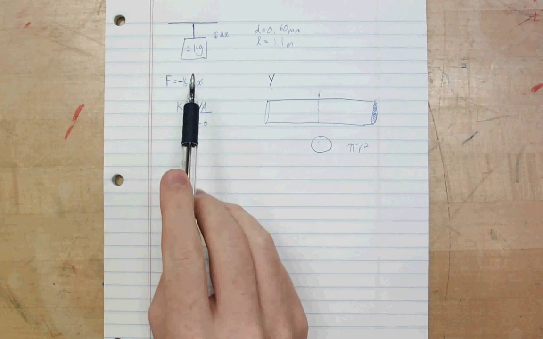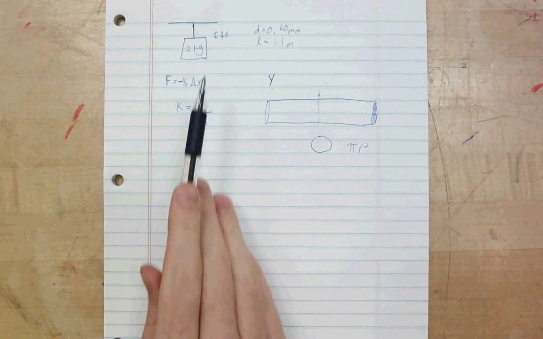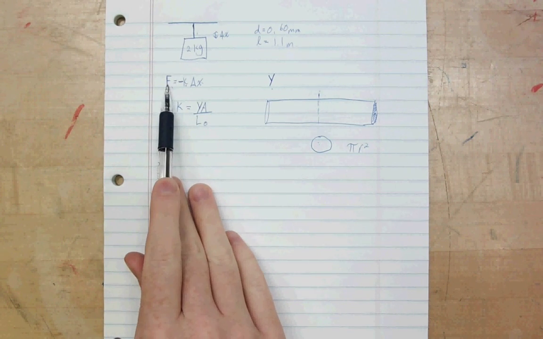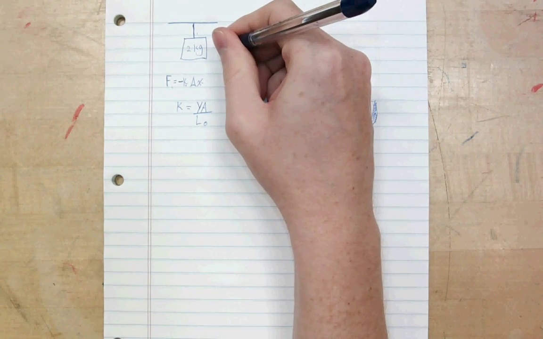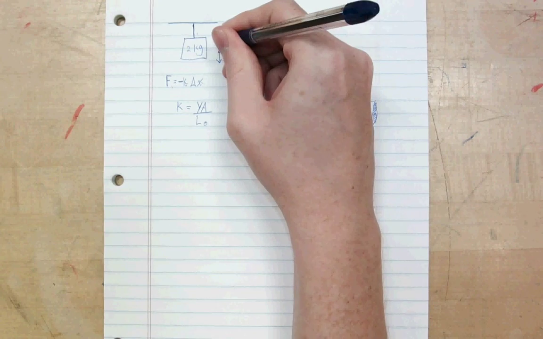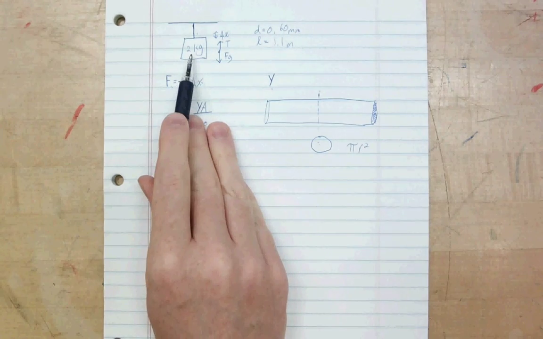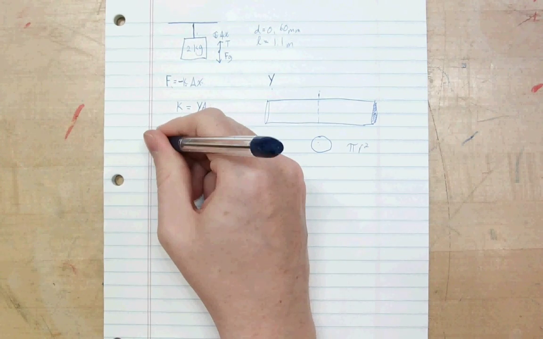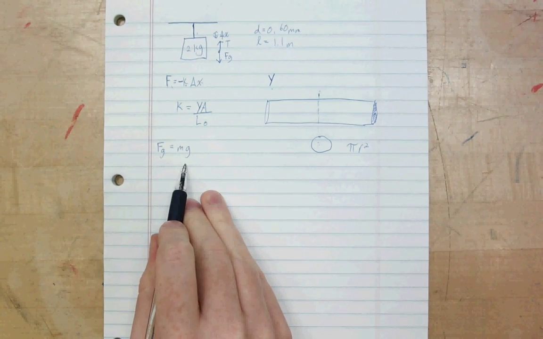I want to know how much this thing changes position. So once I've found k, I'll also need to know the force. Well, if I think about a free body diagram for this situation, there's gravity and there's tension. So I need to find the force of gravity on this block that's hanging here. And force of gravity is just mass times little g.